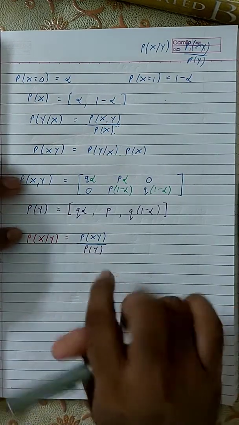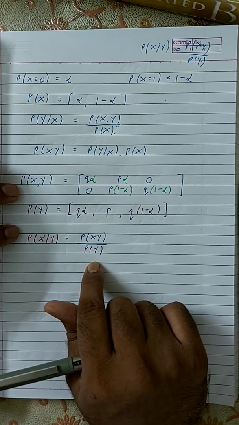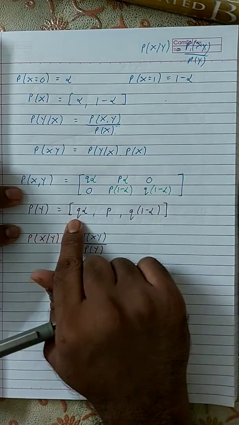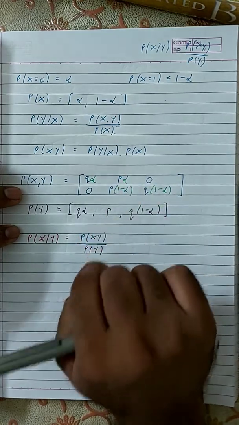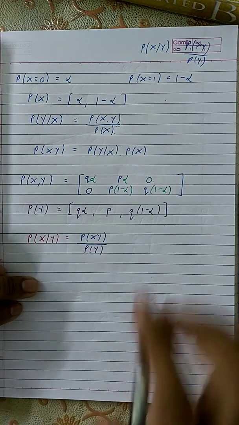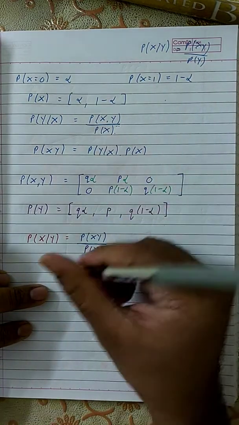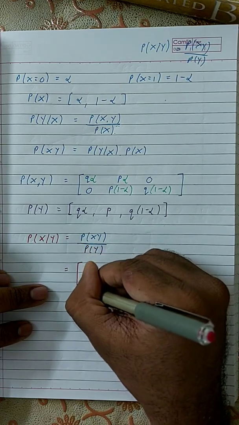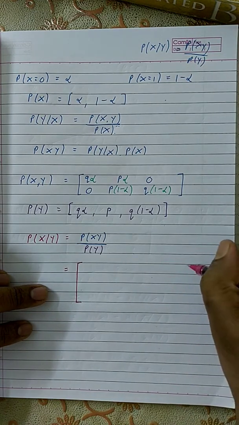This is a P of y, which means we need to divide every element column wise. We divide the first column with the first element, the second column with the second element, the third column with the third element. That's how it works. Or in other words, let me just expand that for you so you'll be able to understand very clearly.